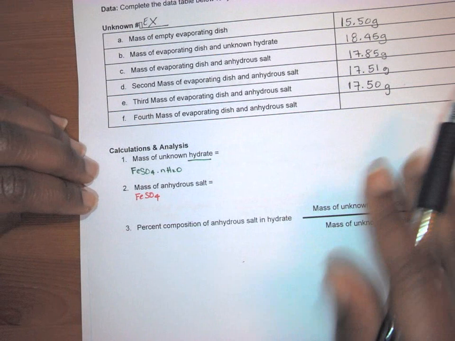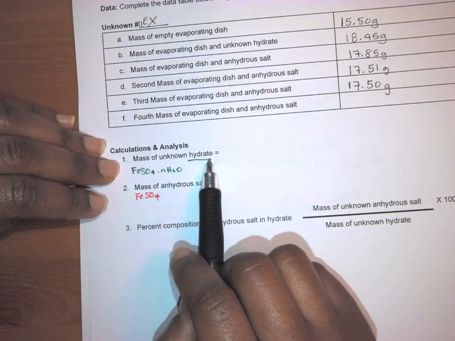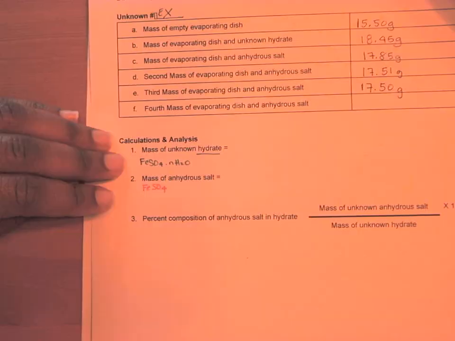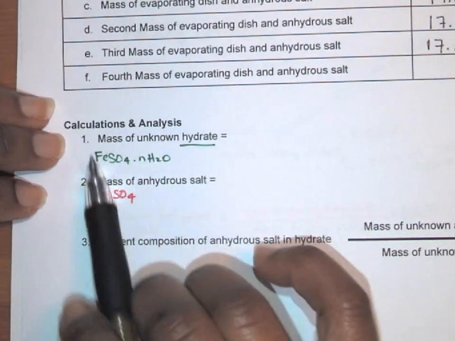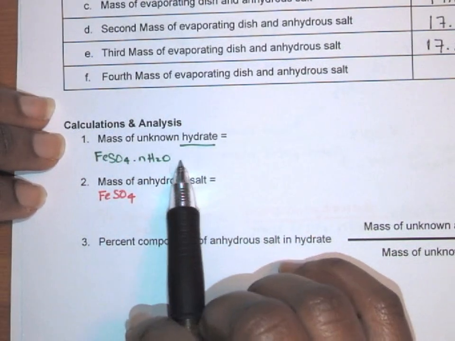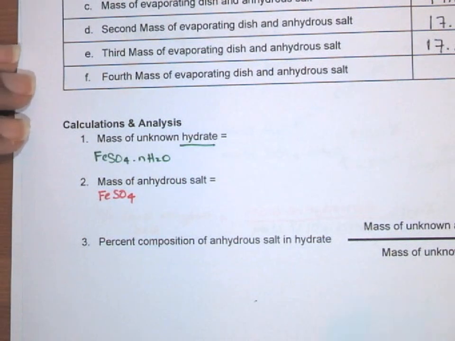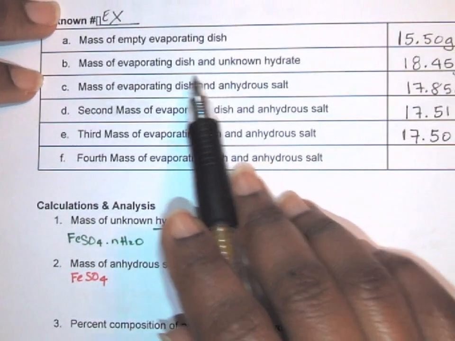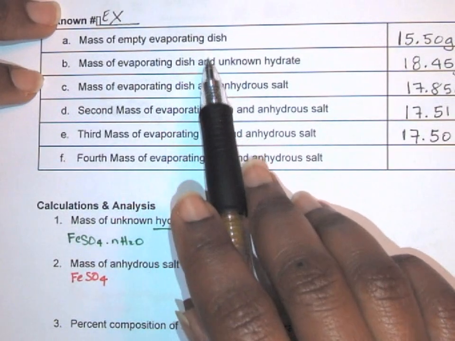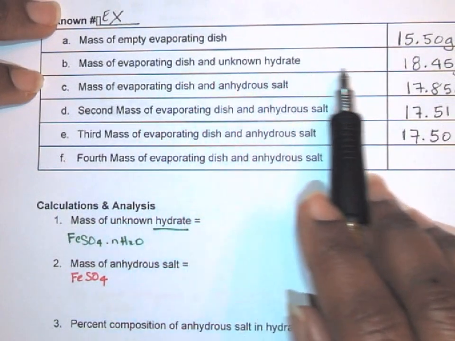They're real easy. The first calculation is the mass of the unknown hydrate. When we say unknown hydrate, that would be the salt with the waters attached to it. Hydrate means you have some waters on there. To get the mass of the unknown hydrate, all you do is subtract the mass of the empty evaporating dish from the mass of the evaporating dish and the unknown hydrate.